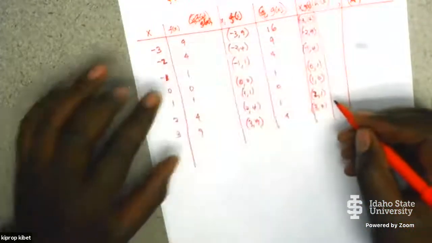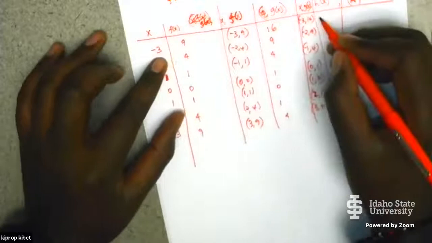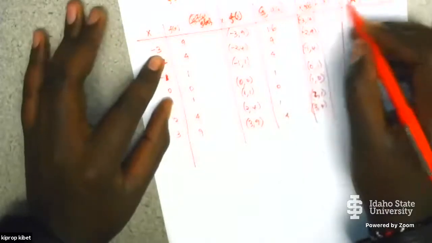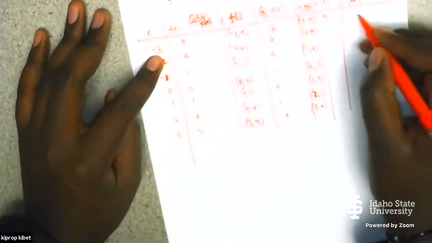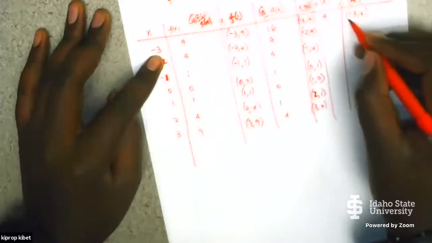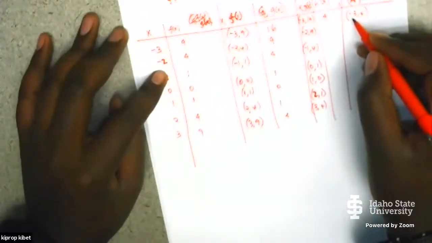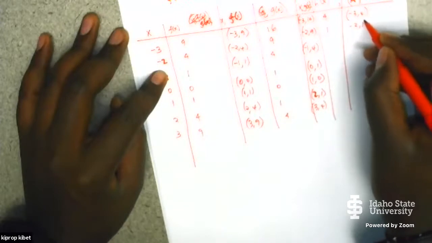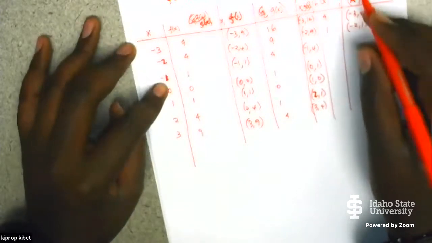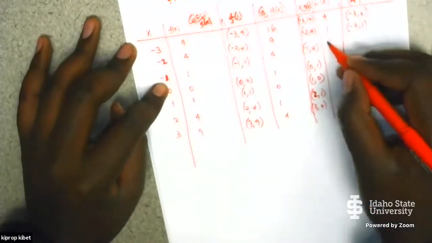Next one, h. We add. So -3 plus 1 is -2, and you get 4. So -3 and 4. The next one is -2 plus 1 is -1, so 1. So -2 and 1. -1 plus 1 is 0, so 0.